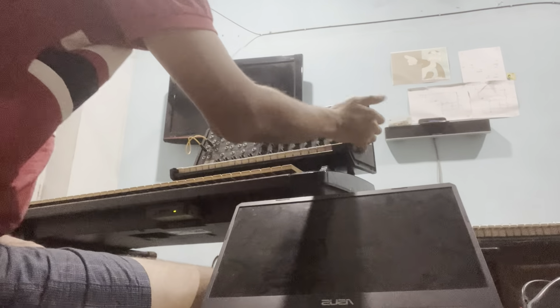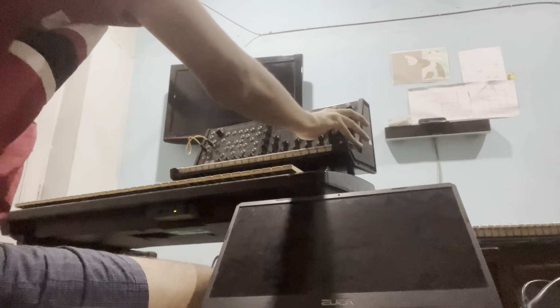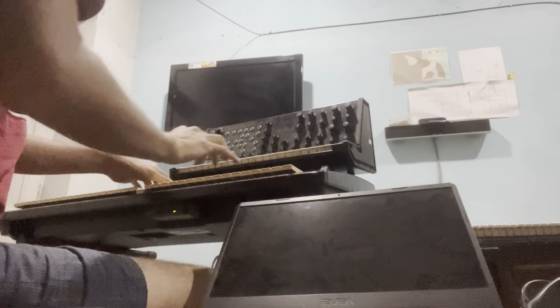Let's take an octave. Let's take a fifth. Let's set it to 32 and then let's set this one to 8. So my waveform's a sine wave right now.